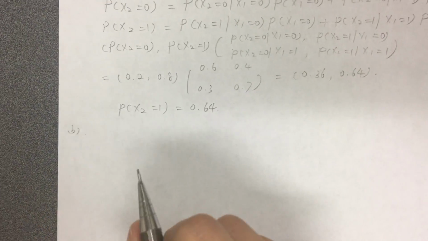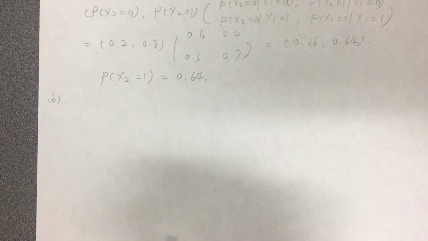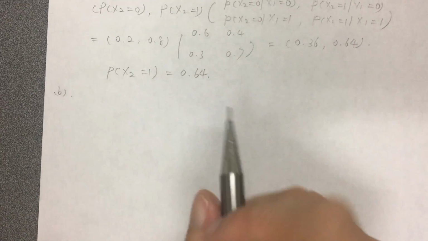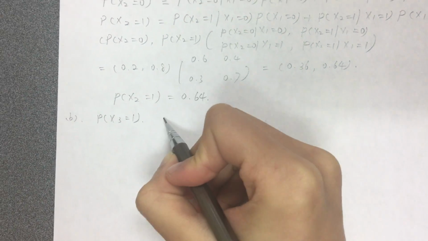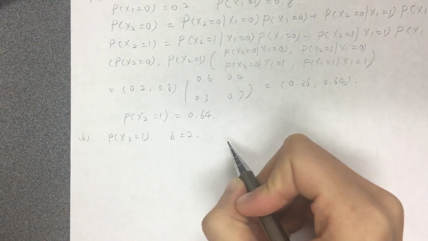Let's look at problem B. To find the probability that x3 equals 1, let k equal 2.